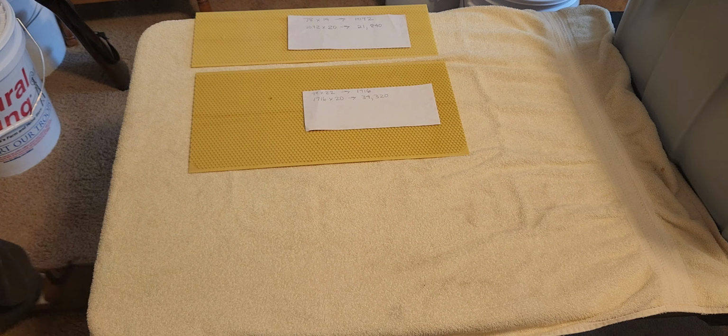I could just take this box and set it over there, and then I'll go through this one too. I'll find the queen, make sure she's marked, mark her if necessary, and then I'll put her in the bottom, put a queen excluder here, then set this other box on top. You have to imagine here that these are boxes full of these things.